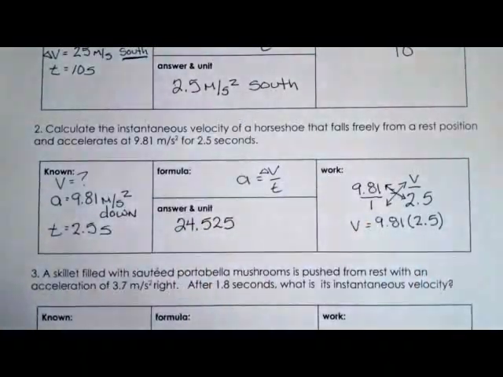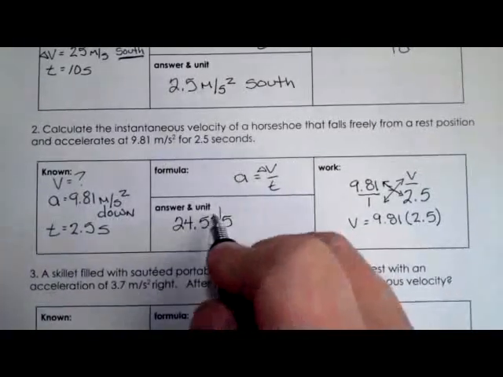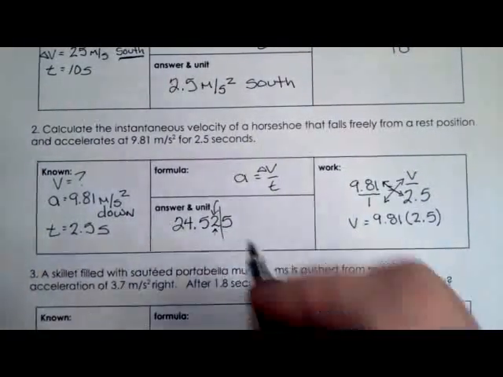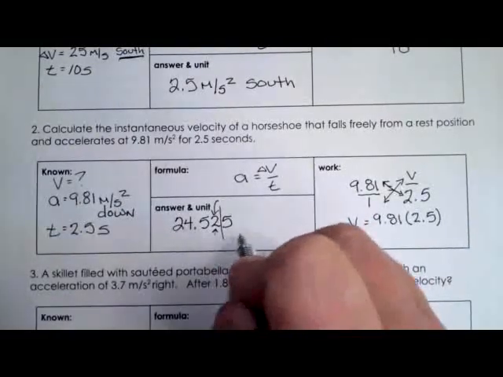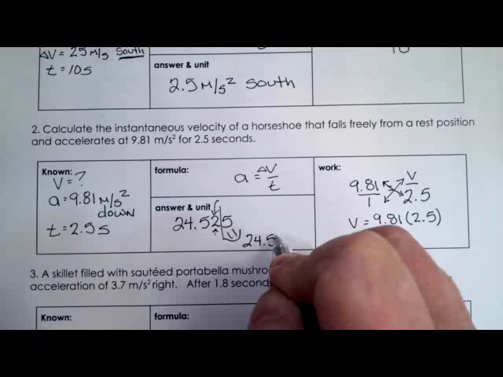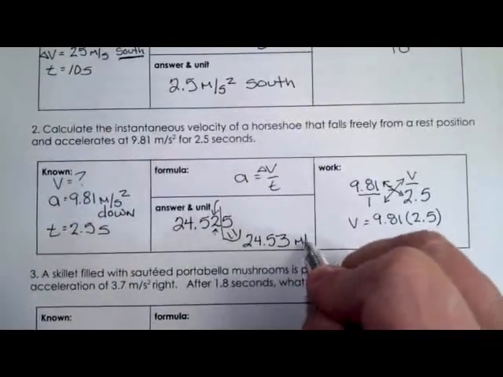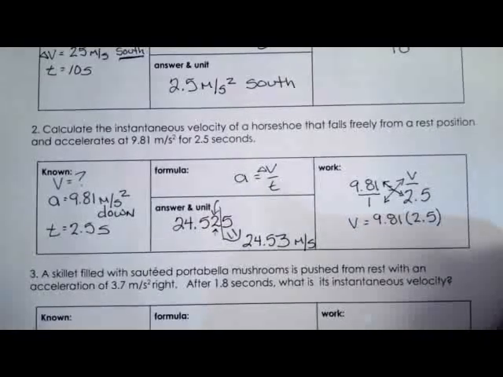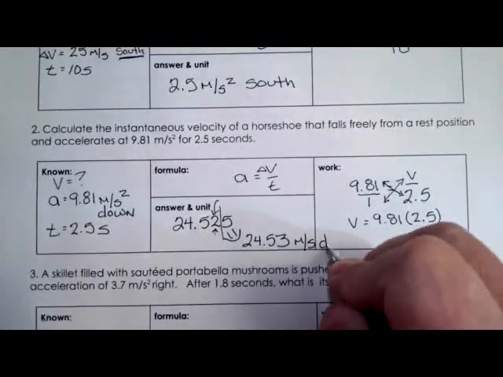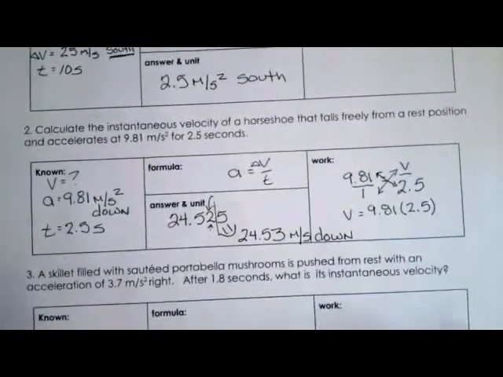24.525. But because we need to round to the second non-zero number, we're going to hack that off and round that up because it's 5 or greater. So the answer is actually 24.53. And we're looking for a velocity, so that's in meters per second. But we need one more thing because it is a velocity. We need to put a direction on there, so the direction would be down because it's falling.